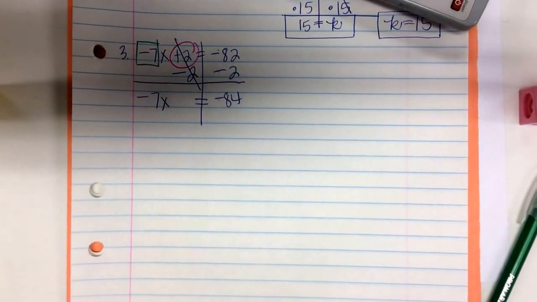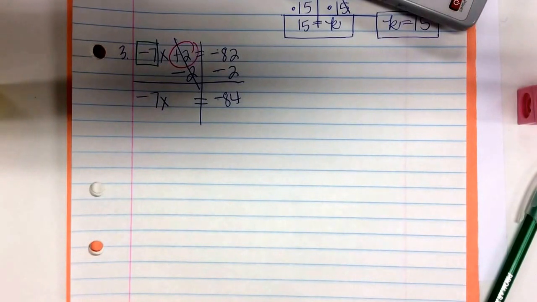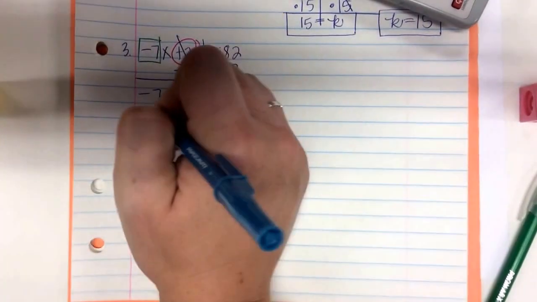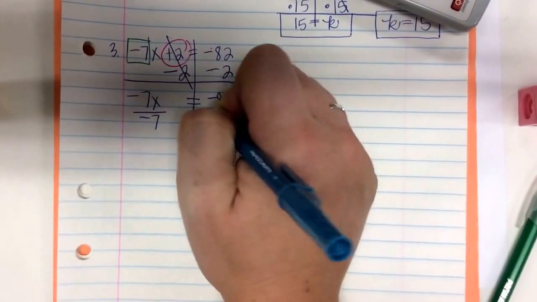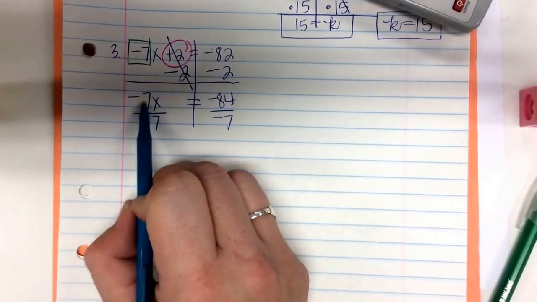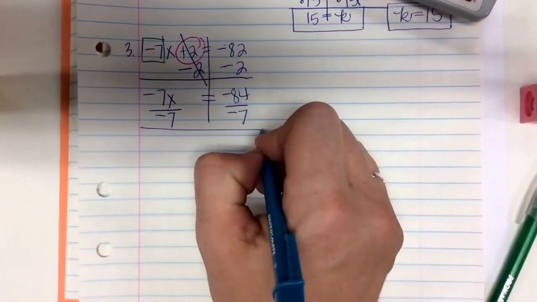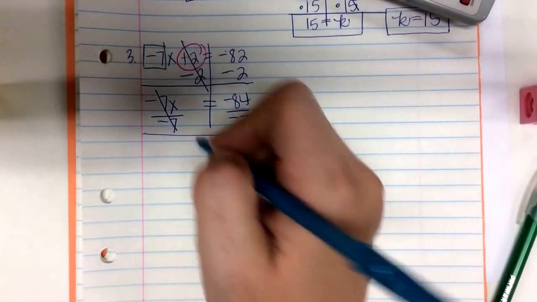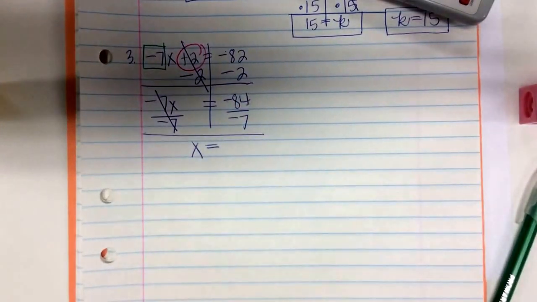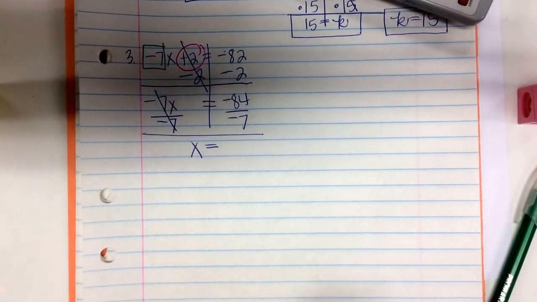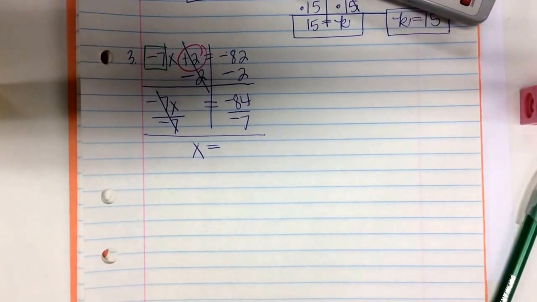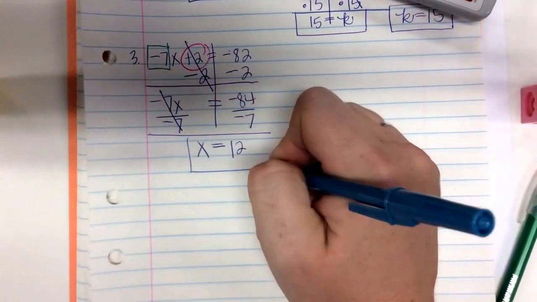Jesus, what's my last step? Good. Divide by negative 7, because this means multiply. My -7's cancel out. And I have x equals -84 divided by -7, positive 12.